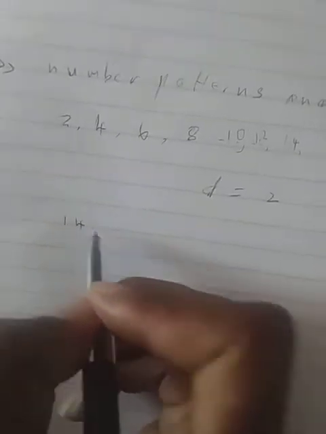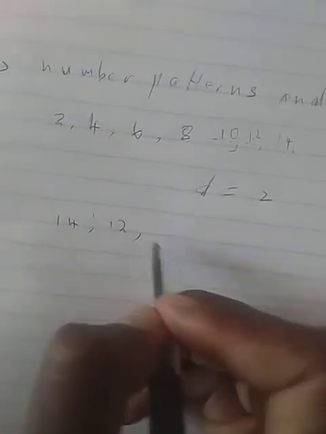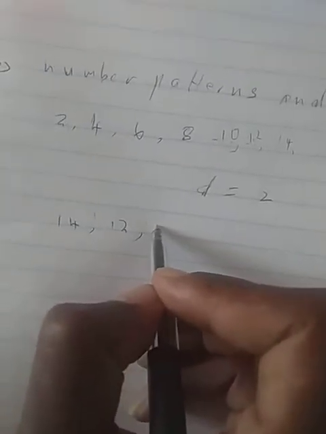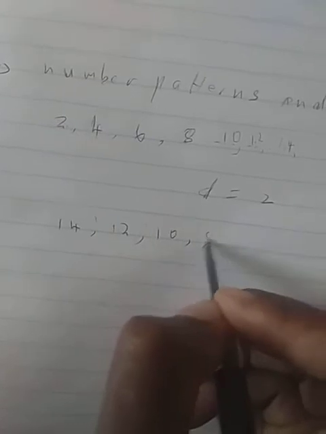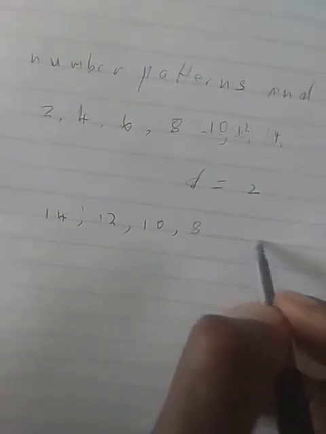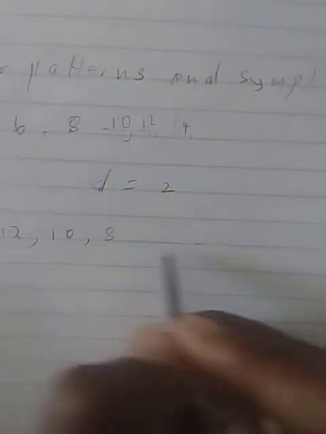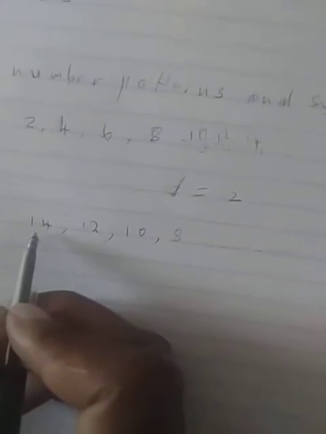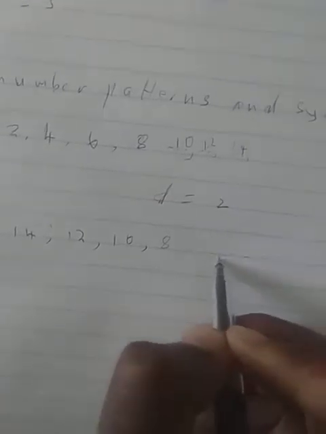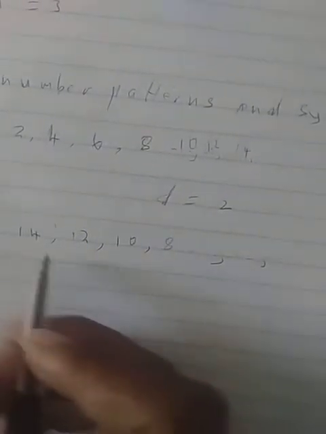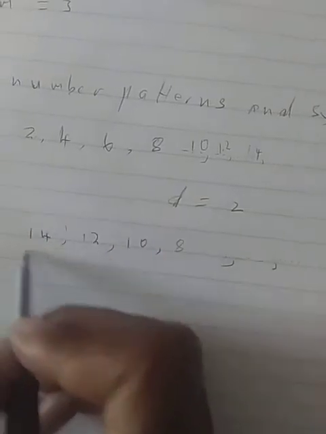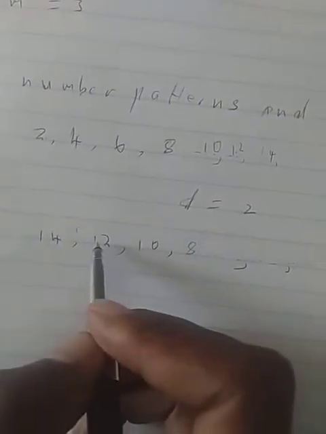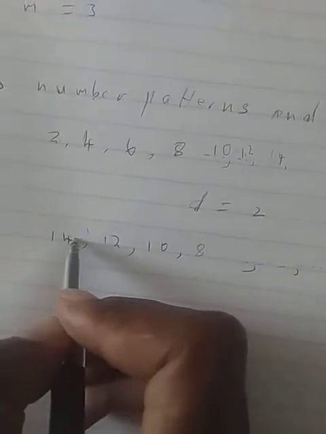Have 14, 12, 10, 8, and they're asking you to give them the next 3 terms. Okay, from 14 to 12 we subtract 2.